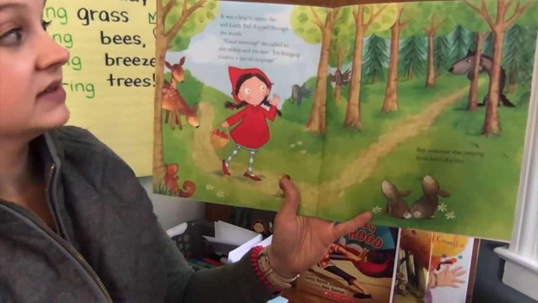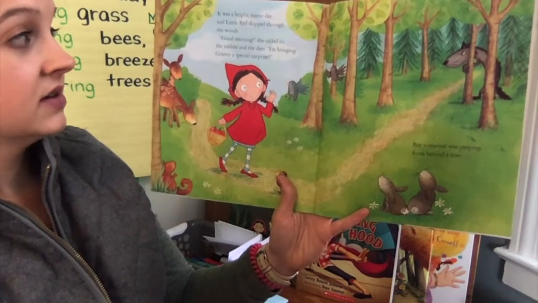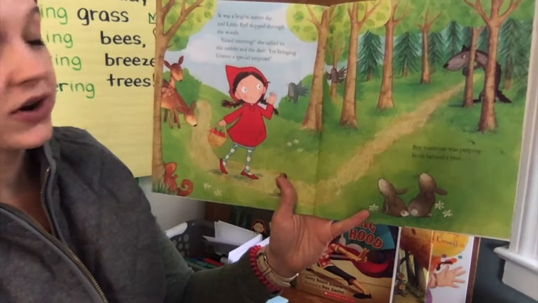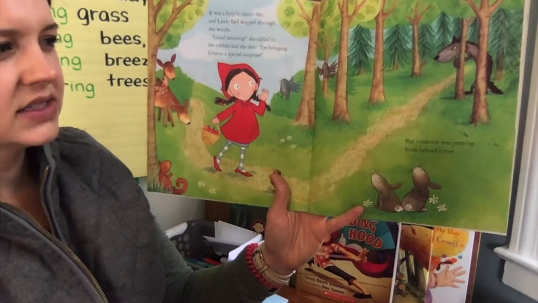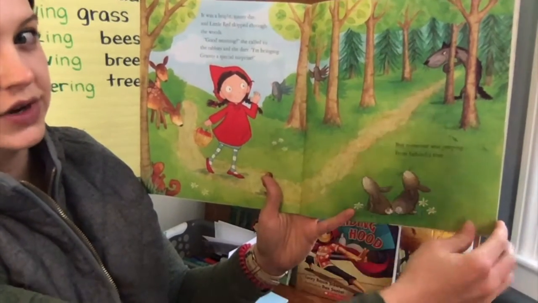It was a bright, sunny day, and Little Red skipped through the woods. "Good morning," she called to the rabbits and the deer. "I'm bringing Granny a special surprise." But someone was peeping from behind a tree.